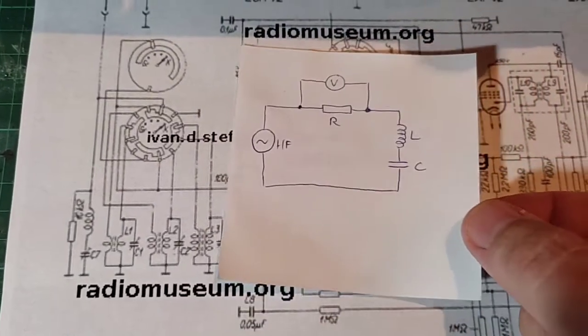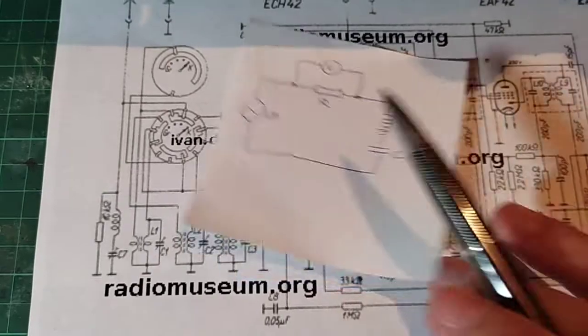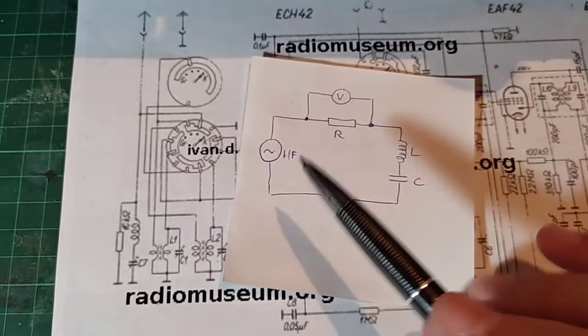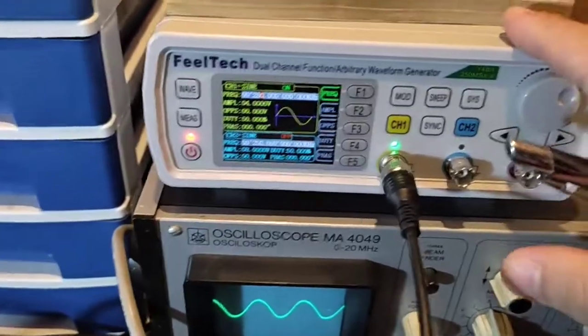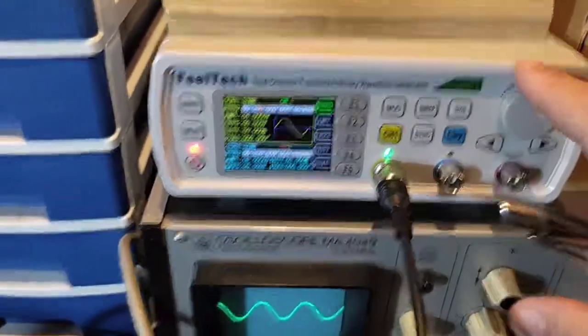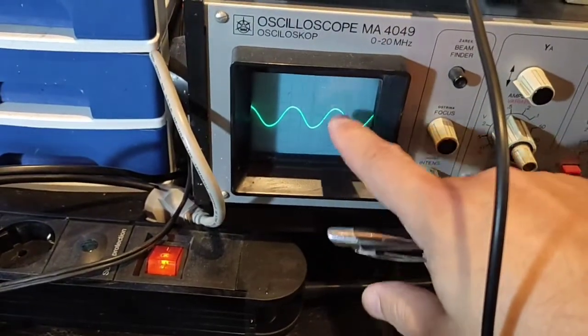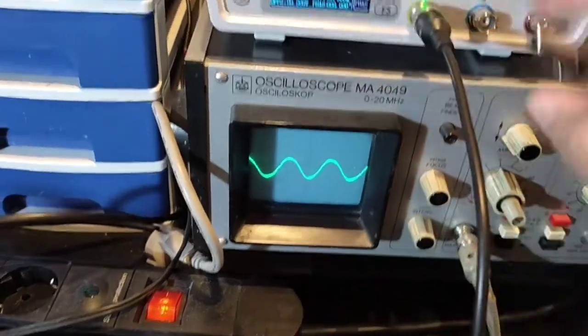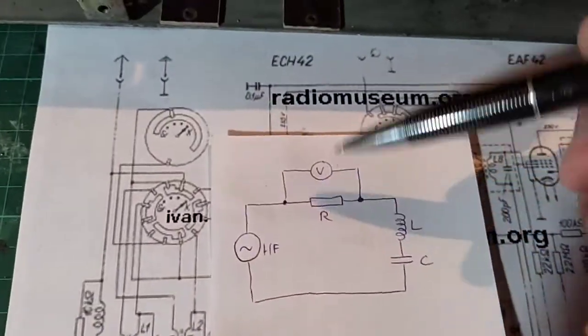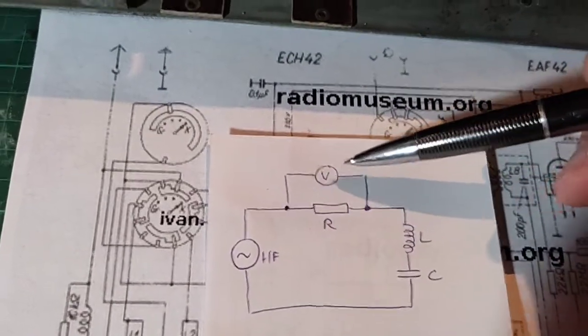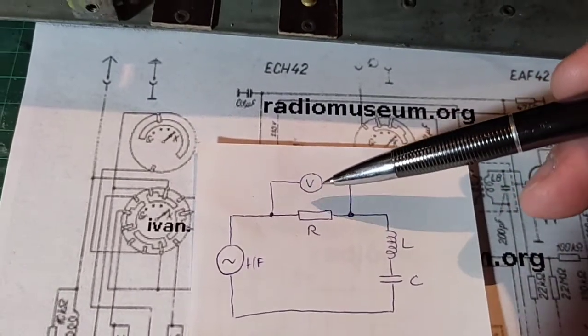This is a setup that I have already prepared. I have a source of high frequency, that is this signal generator, and as a voltmeter I'm going to use an oscilloscope because I can check the amplitude of the signal that comes from this signal generator. In this case the voltmeter is the oscilloscope. It will serve as a voltmeter.